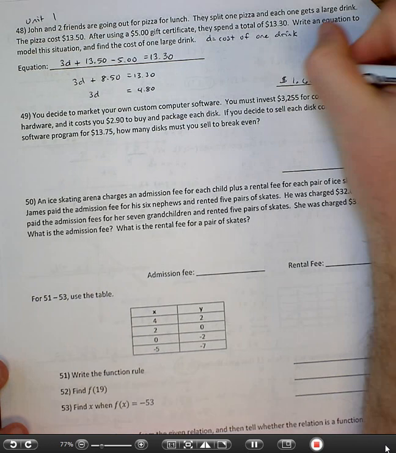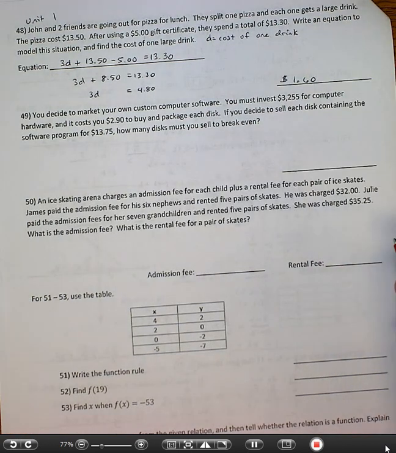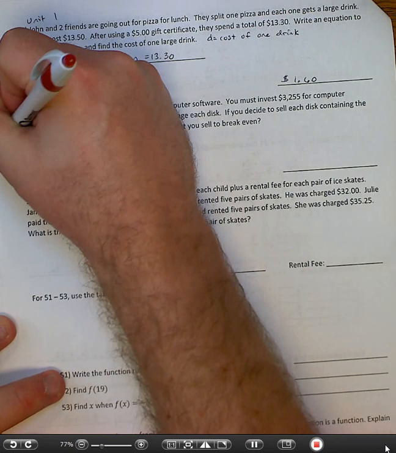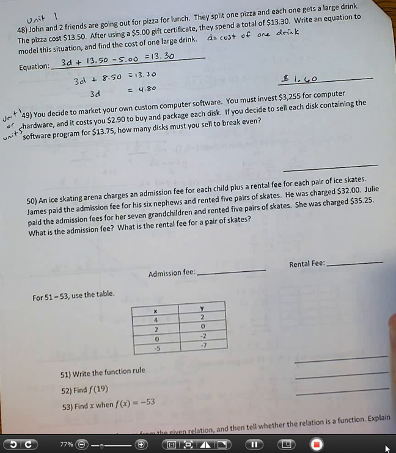Number 49, you decide to market your own custom computer software. You must invest $3,255 for computer hardware, and it costs you $2.90 to buy and package each disk. If you decide to sell each disk containing the software program for $13.75, how many disks must you sell to break even? Okay, I could argue this is a Unit 1 or Unit 5 problem. I probably would do it as more of a Unit 1 problem.